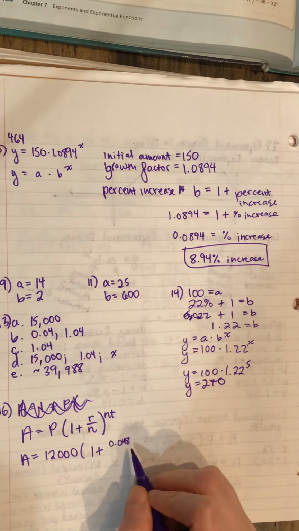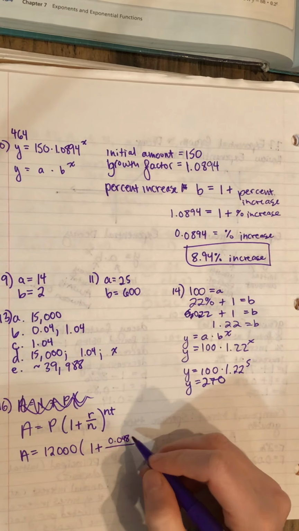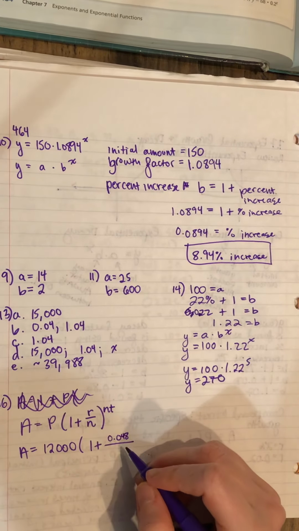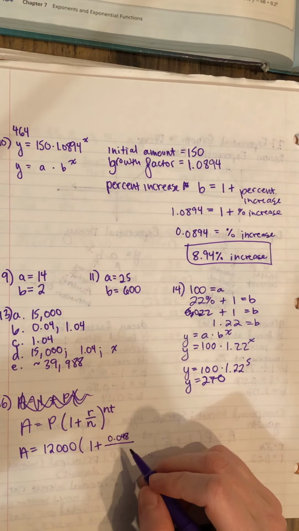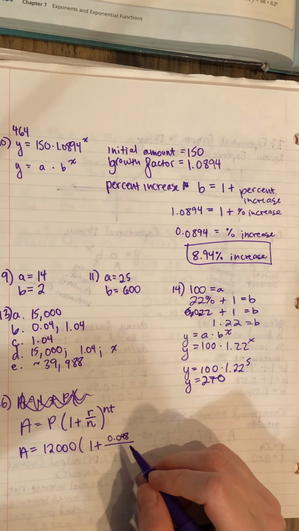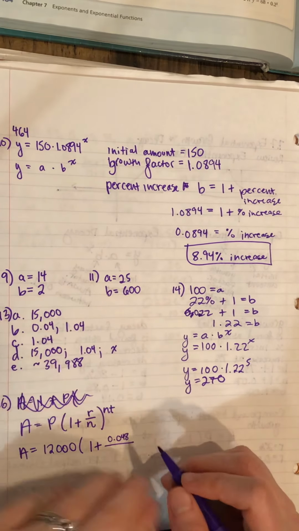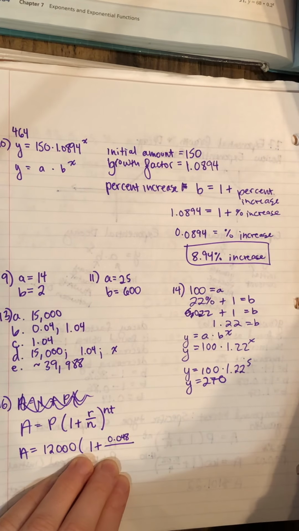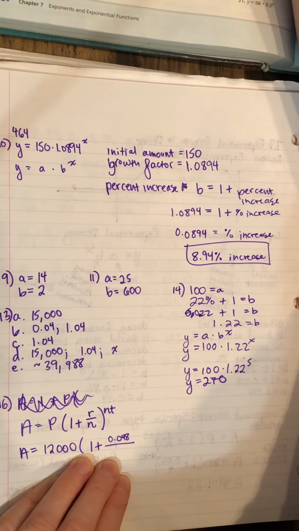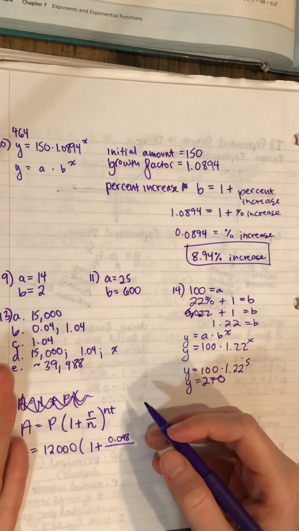Remember to write that as a decimal, not as a percent. Do not ever put percents in your formulas. Over N, so N is the number of times compounded per year. So it's saying compounded annually. That means 1 time per year.